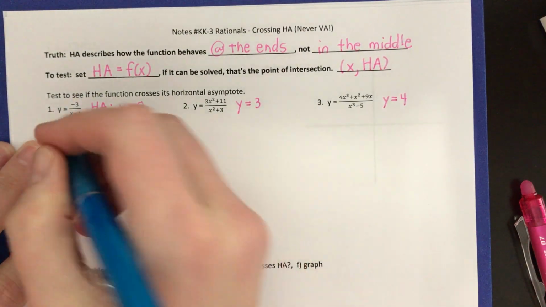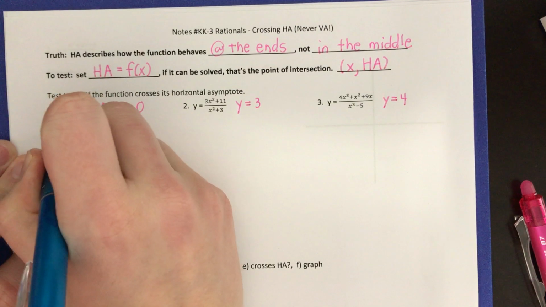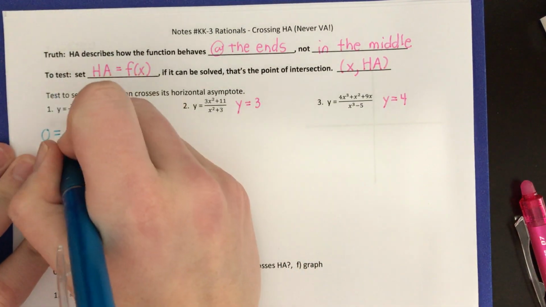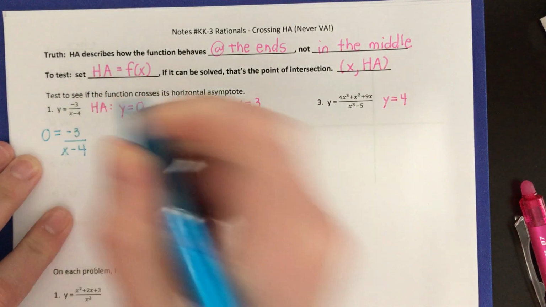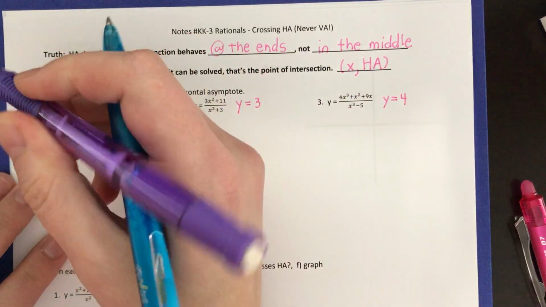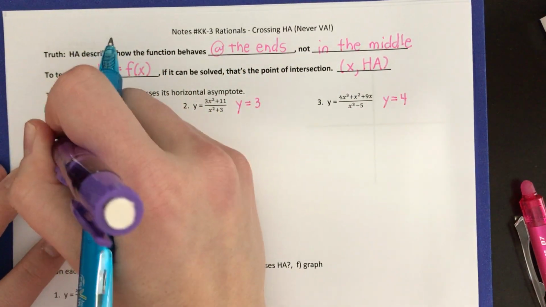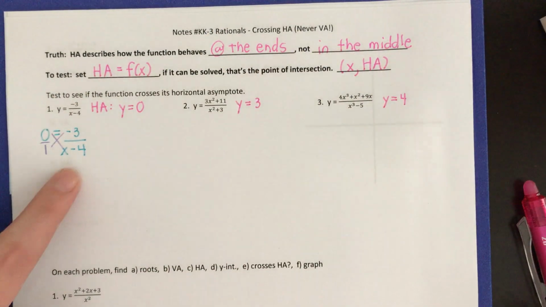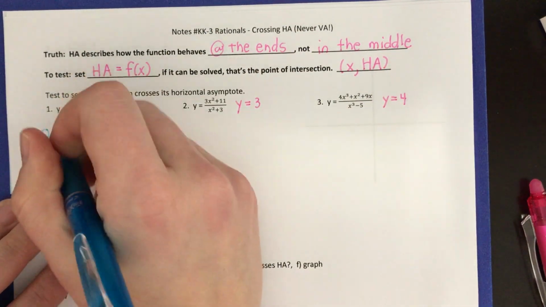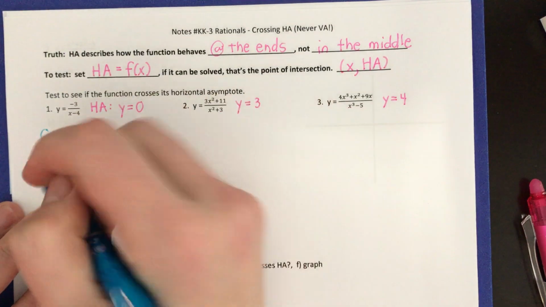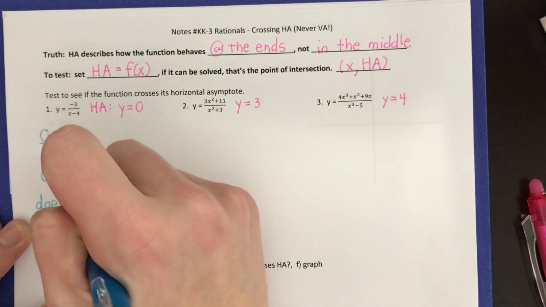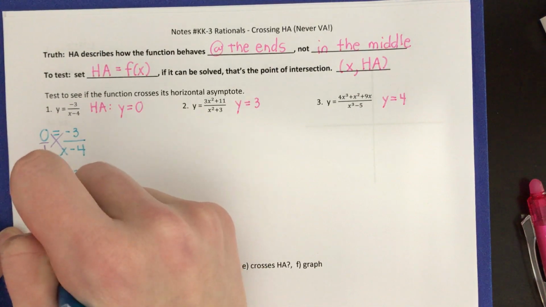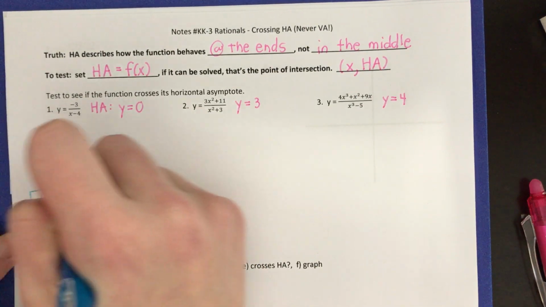Set the HA value, which is 0, equal to the function, negative 3 over x minus 4. So of course, I'll put the 0 over 1 and cross multiply. 0 times the denominator would give me 0 equals negative 3. That's not true, so it does not cross.